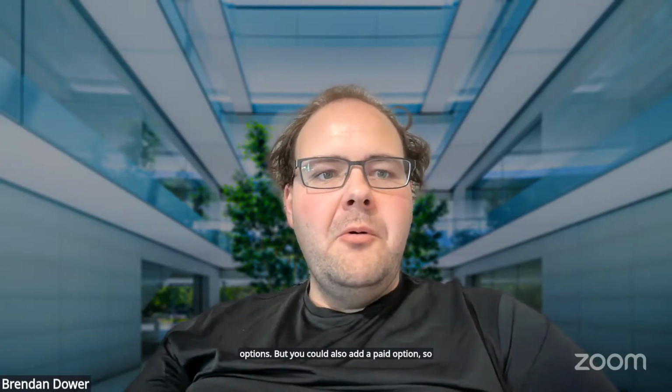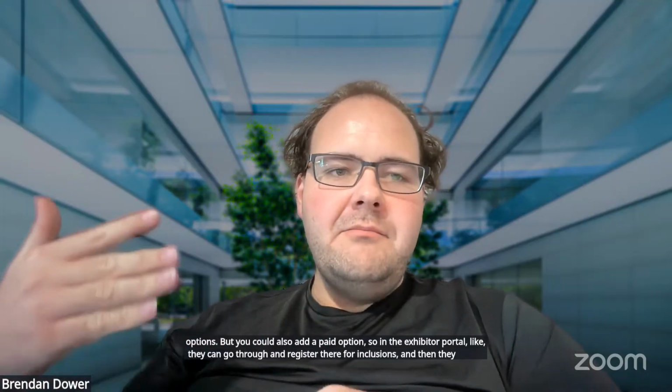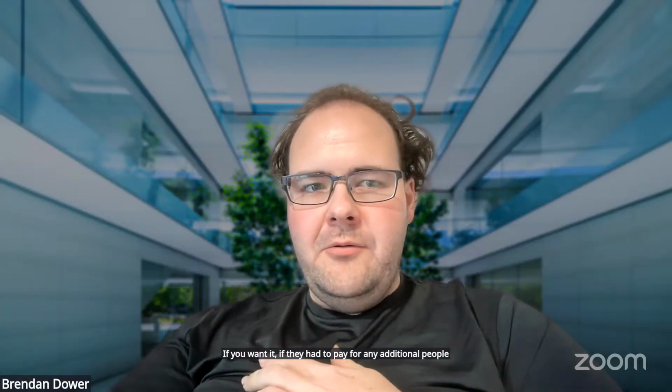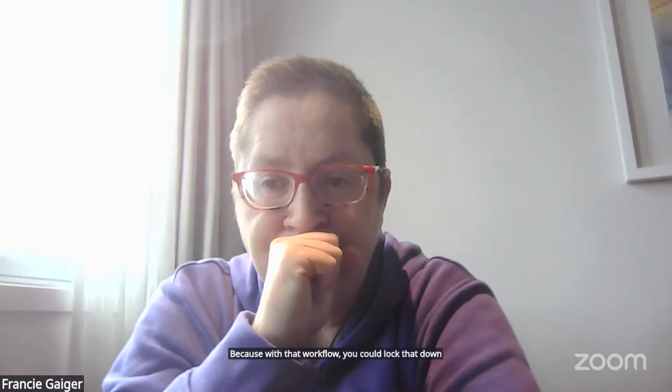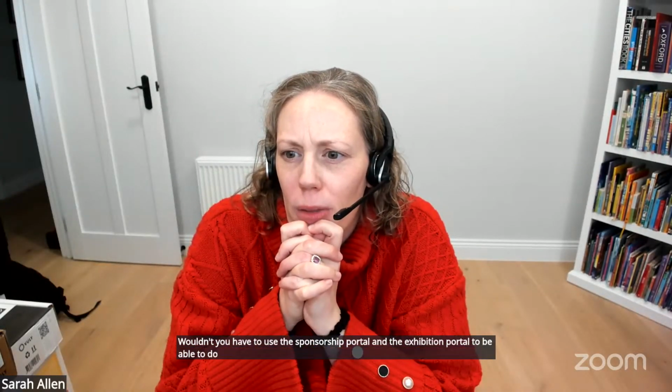So in the exhibitor portal, they can go through and register their 4 inclusions, and if they want, they can pay for any additional people and go through paid as well. Yeah, because with that workflow, you could lock that down to a specific registration type. But wouldn't you have to use the sponsorship portal and the exhibition portal to be able to do that, with packages?